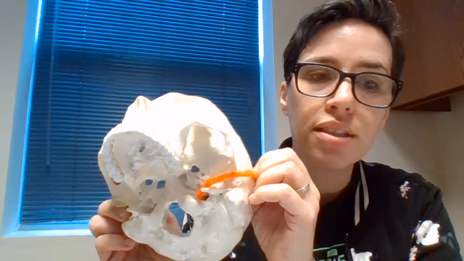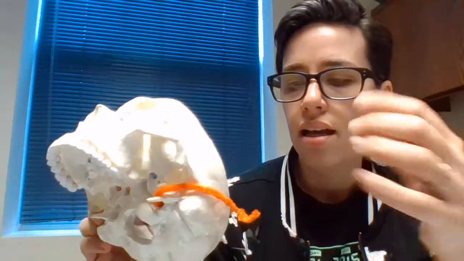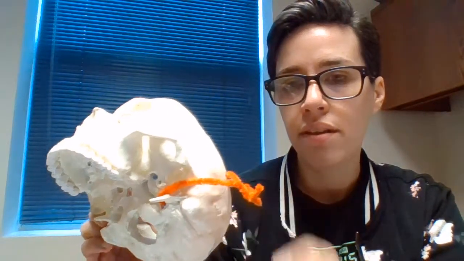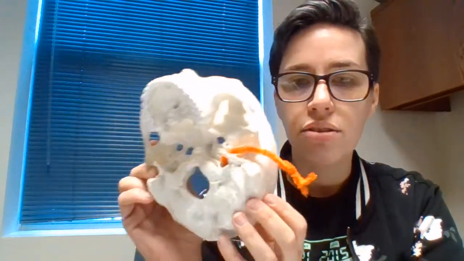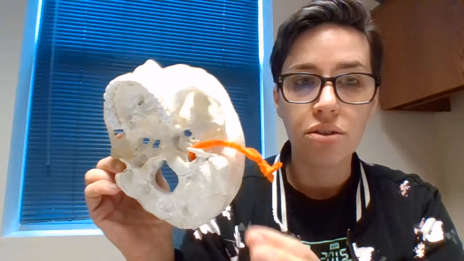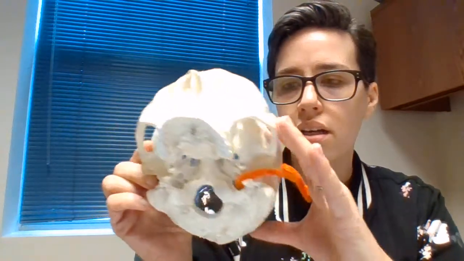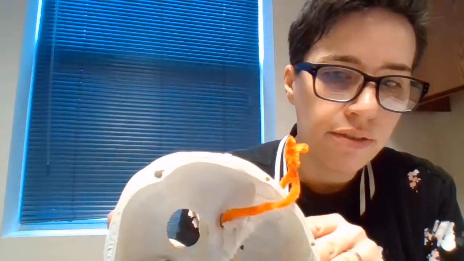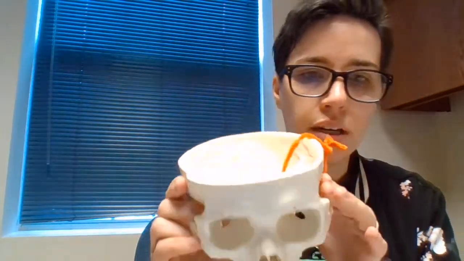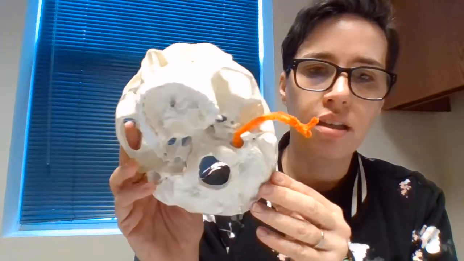So when Helen labels this on a test, she'll usually just put a pipe cleaner right through it. And so you can pick it up and look at it from whatever view you like. So you could look at it this way for your jugular foramen, or you could look at it this way.